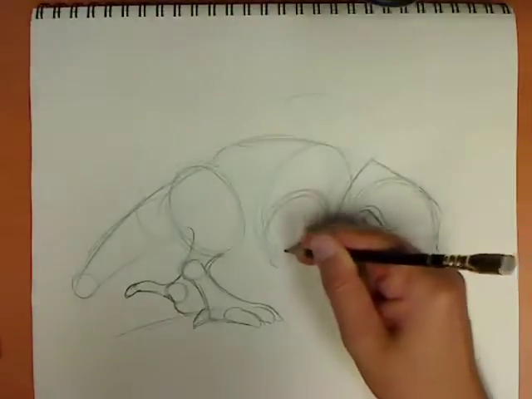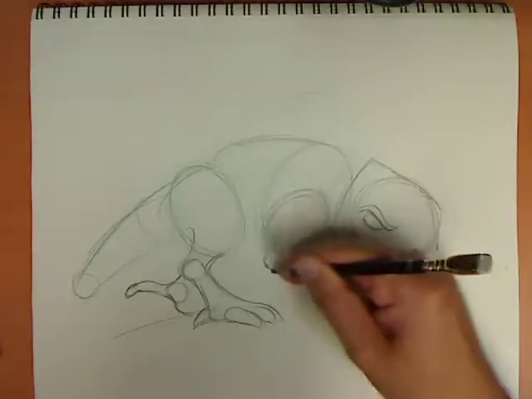Staying real loose. This leg's going to be lifted up a little bit.